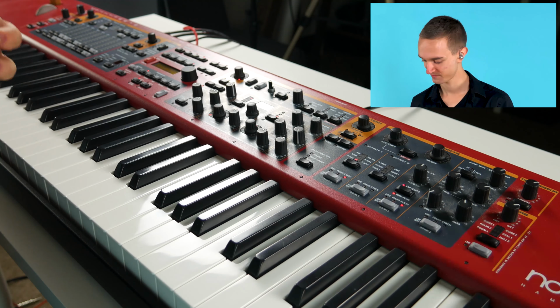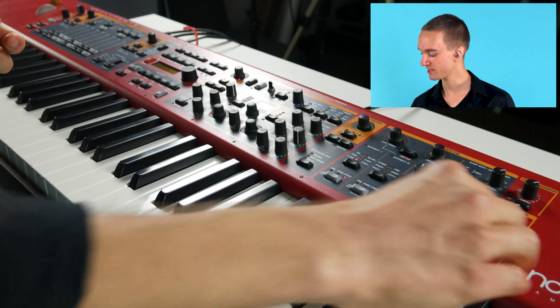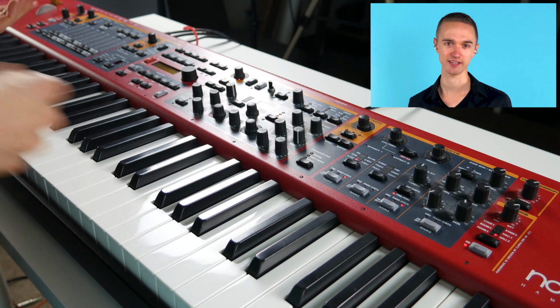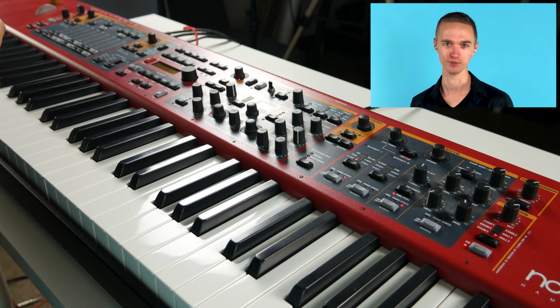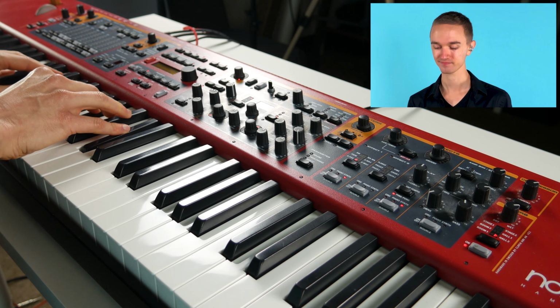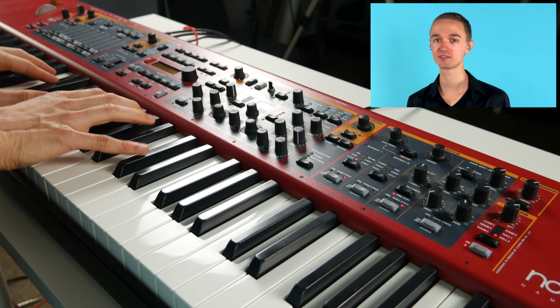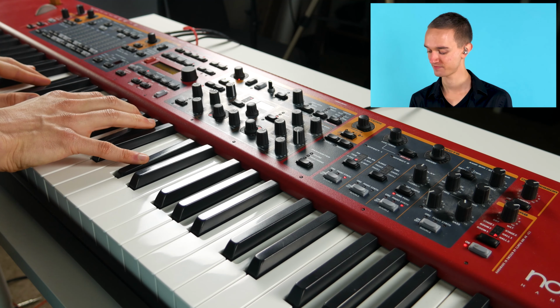of the pads. Finally, I'm going to engage the reverb over here, and I'm going to select Hall 2 because Hall 2 is awesome. Now, we have a nice, airy sounding pad.